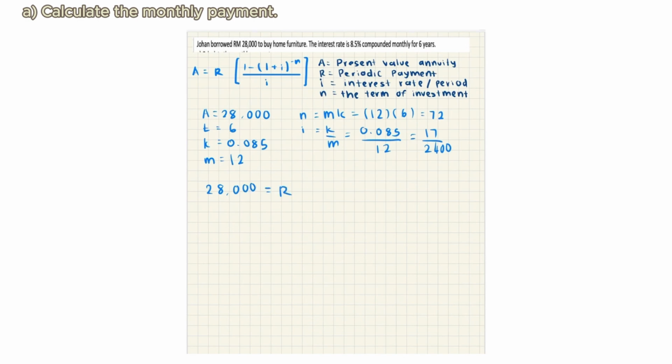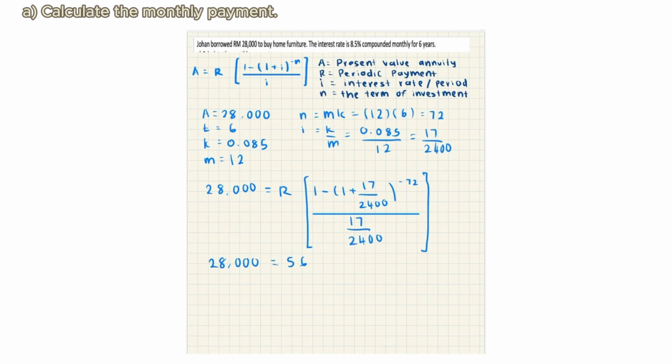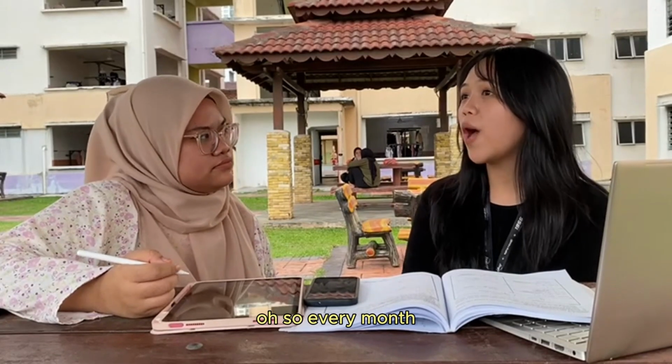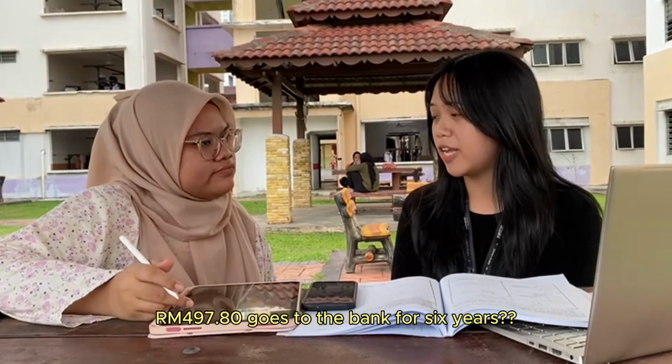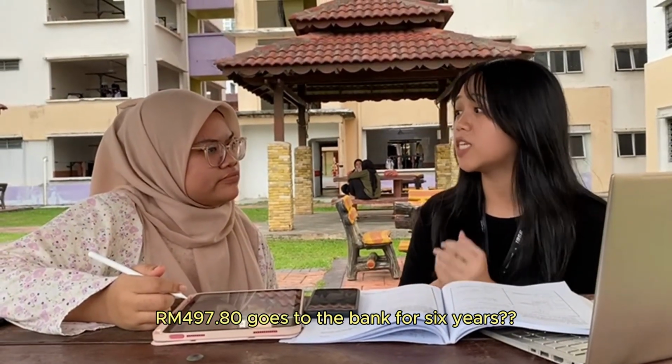A, which is 28,000, equals R multiplied by the bracket 1 minus (1 plus I, which is 17 over 2,400) to the power of negative N, which is negative 72, over I, which is 17 over 2,400. So, calculate that and then we will get the value of R as RM 497.80. Oh, so every month, 497 ringgit and 80 cents goes to the bank for 6 years?